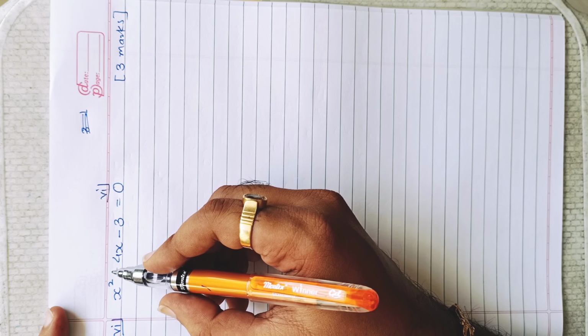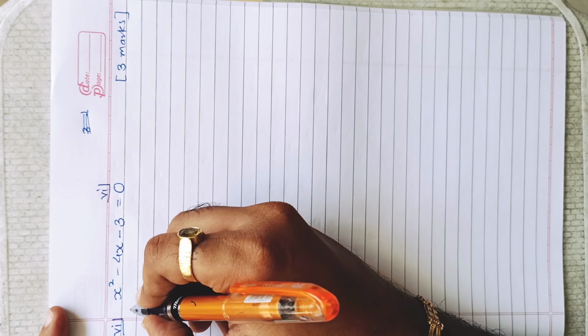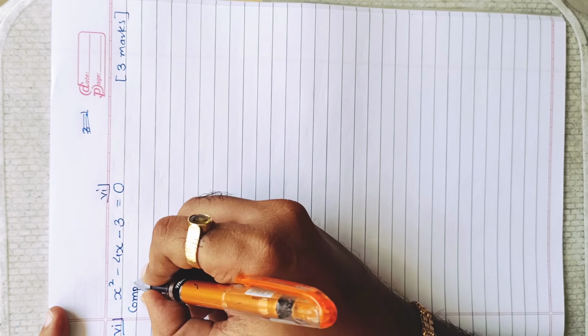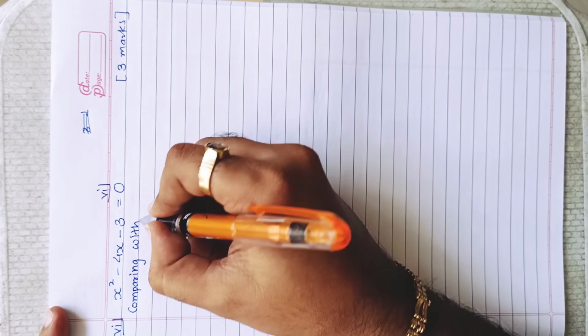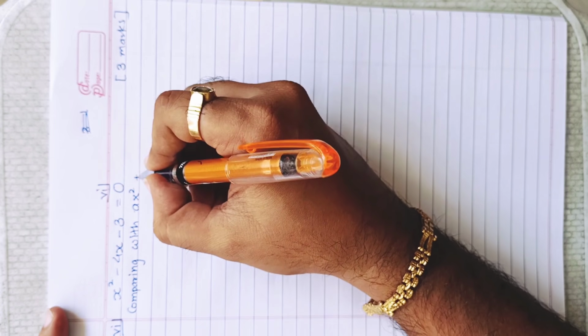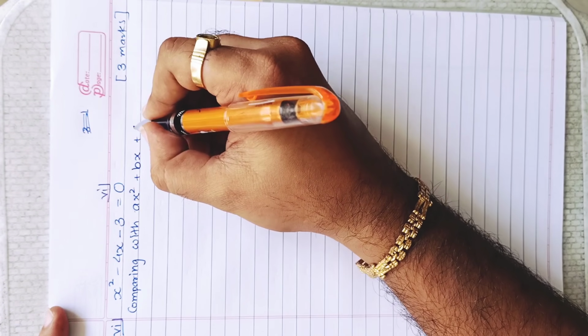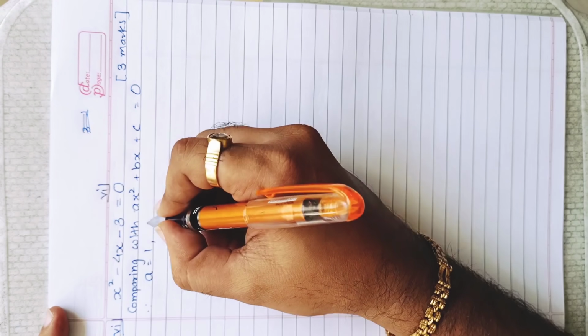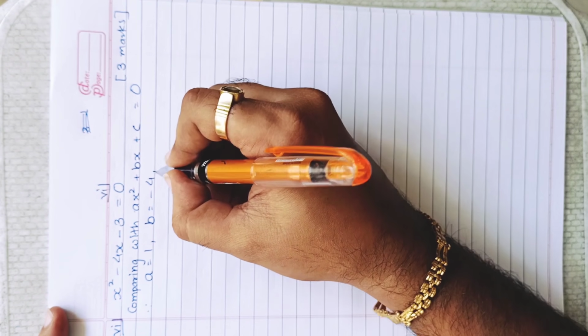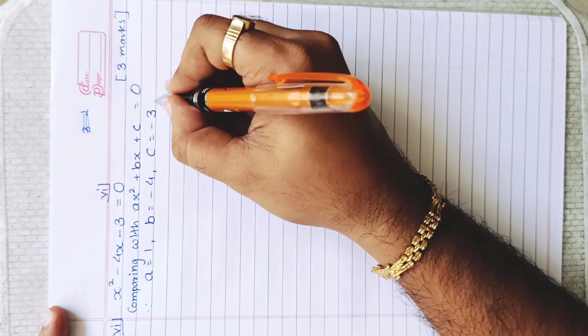So we will do the formula method. For the formula method we need to compare with ax square plus bx plus c equal to 0. Therefore a equals 1, b equals minus 4 and c equals minus 3.